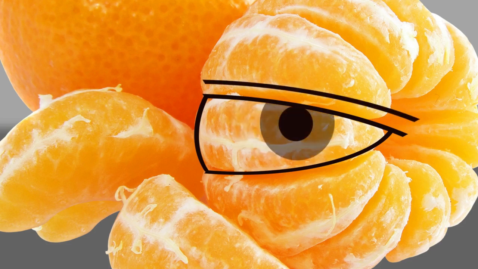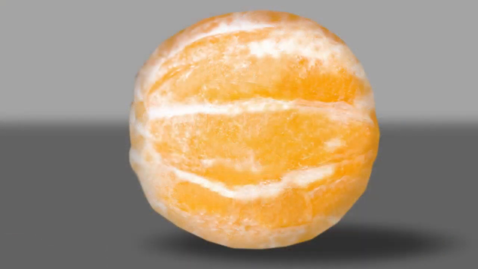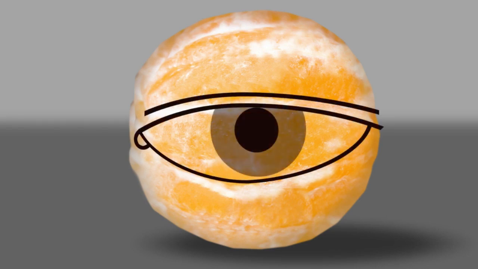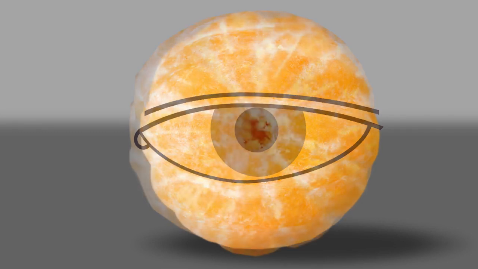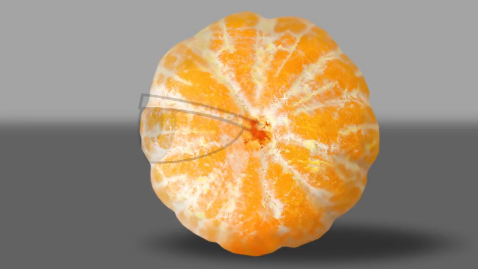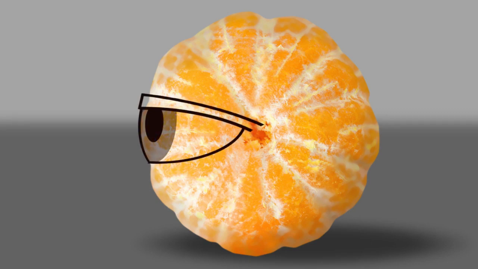Why do I prefer the orange shape? The orange as a whole has the same shape as the eyeball, and the shape of lobules shows us its outer visible part. And the orange lobule shape gives us not only the front view of an eye as the almond shape does, but shows us an adequate side view.